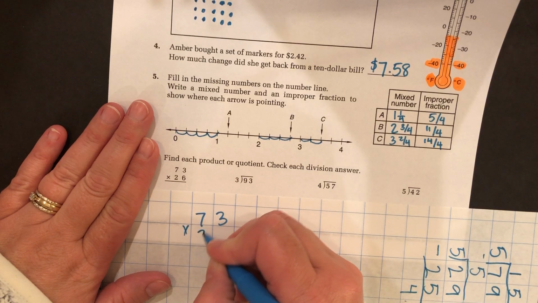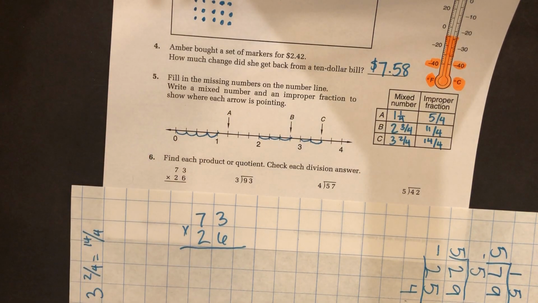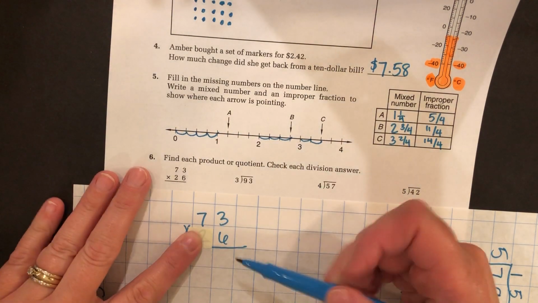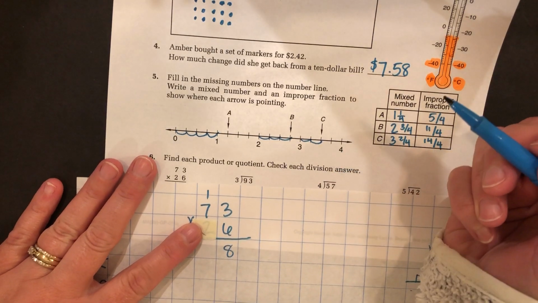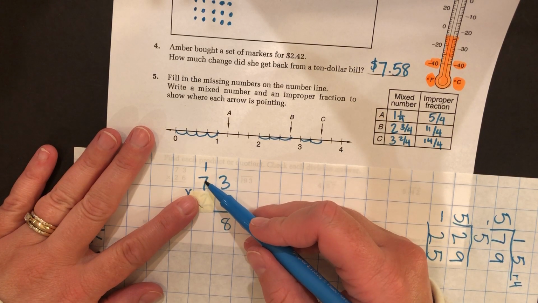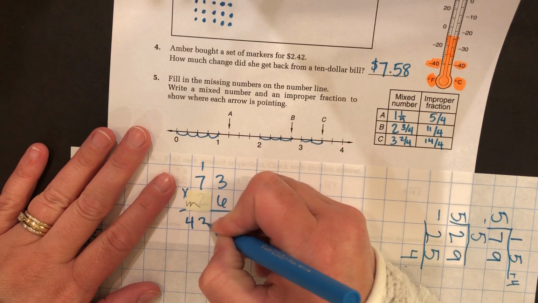73 times 26. So, let me see if I have a little post-it. It's written on, but you'll get the point. Okay, so 6 times 3, 18. 6 times 7 is 42, and one more is 43.